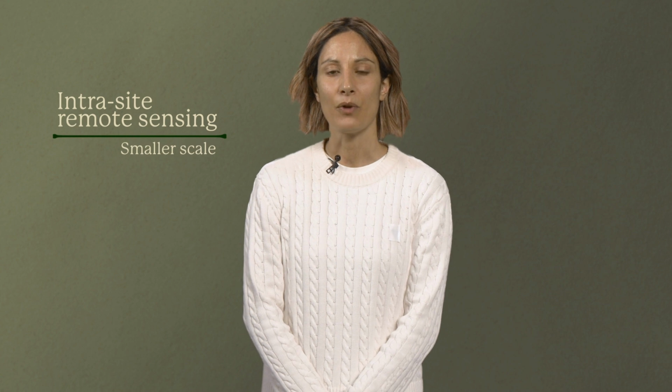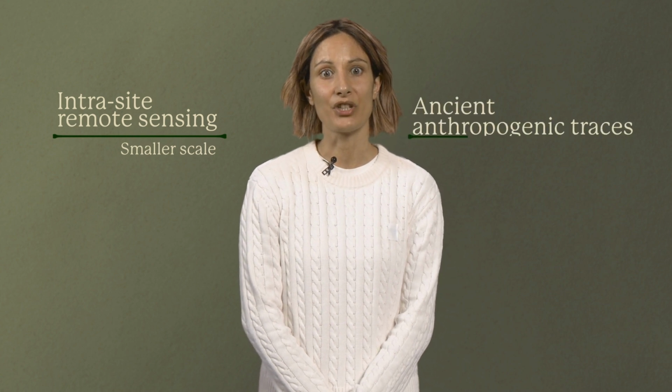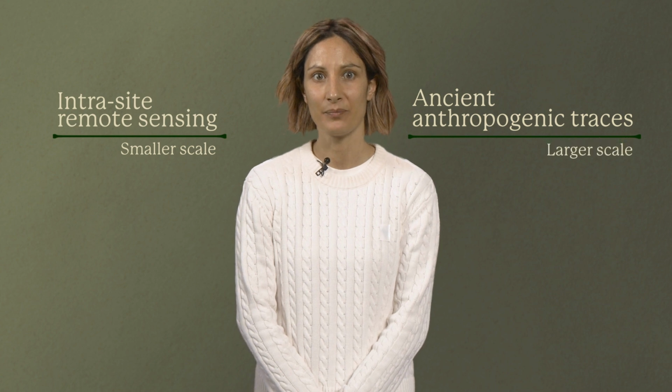Based on the object of investigation, two approaches can be adopted. Intrasite remote sensing focuses on the spatial investigation of the specific archaeological evidence on a smaller scale, while the analysis of ancient anthropogenic traces within specific landscapes requires a much larger scale. Therefore, remote sensing represents the first step in the study of archaeological landscape and the fundamental base for subsequent field activities. The core element upon which any remote analysis has to rely is the base map.